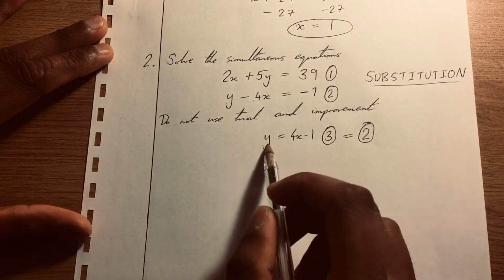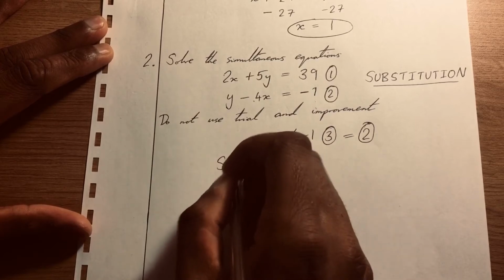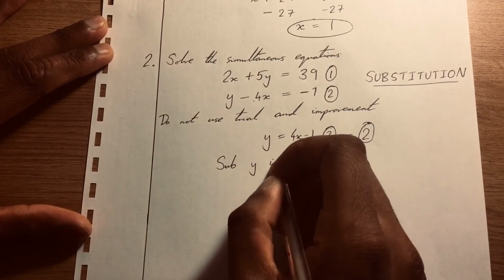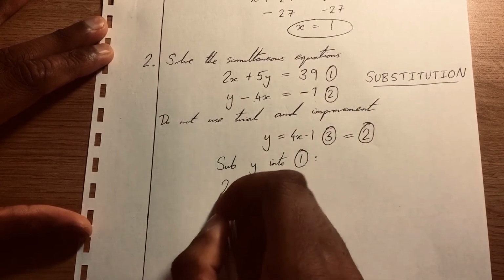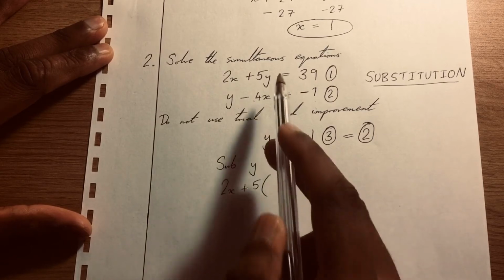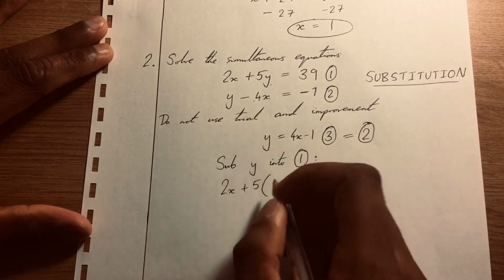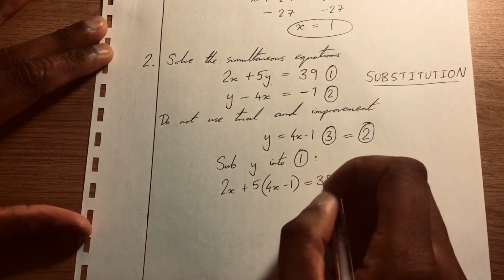So now that I've got y all on its own, I'm going to sub y into equation 1. So I get 2x plus 5 times, instead of y this time, I'm going to put in 4x minus 1 equals 39.